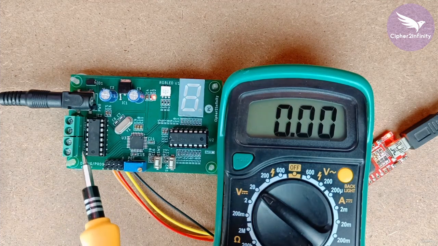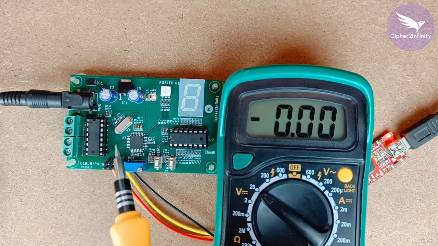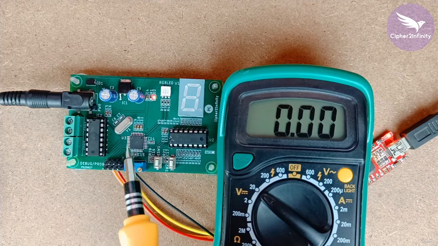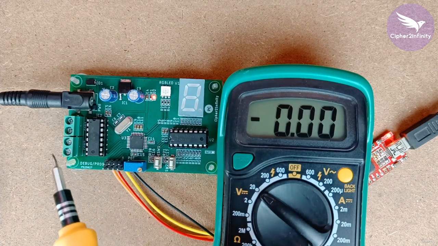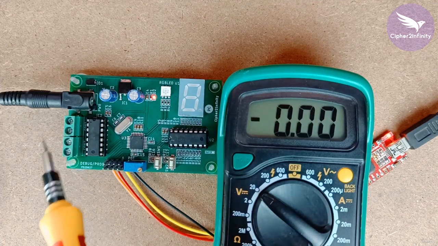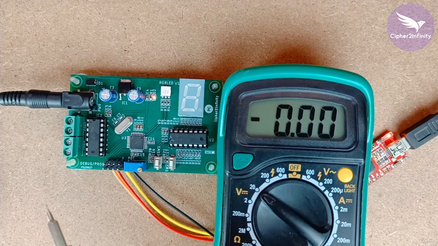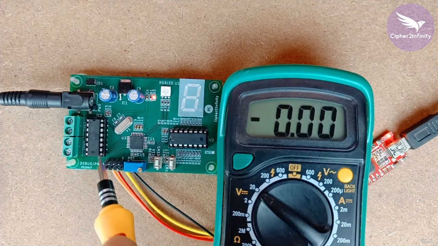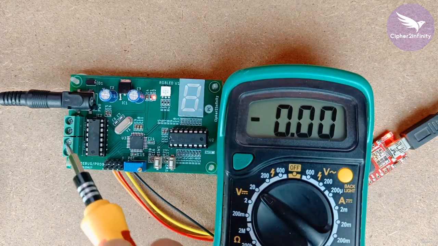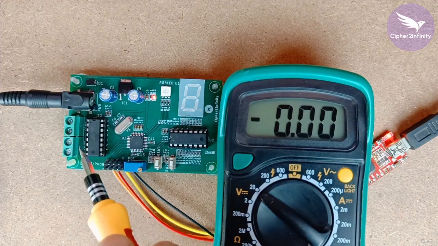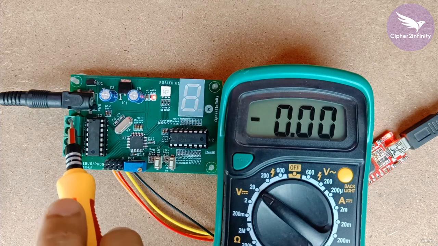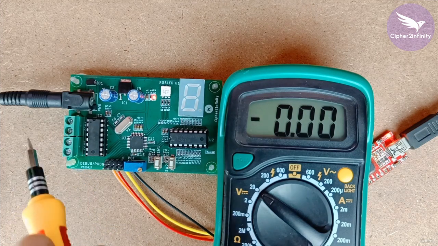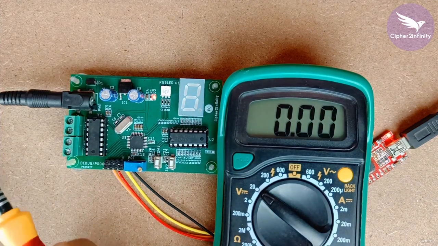So PWM is the hint for you, and you can search or do research on this particular topic, and you will get to know how exactly the voltage on these two pins is changing. Okay, so it's basically a concept of averaging. So by providing the PWM signal on the enable pins of this motor driver IC, we are generating the average voltage on these two pins, and that's how we are controlling the speed of the motor.